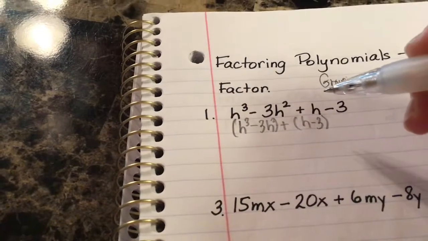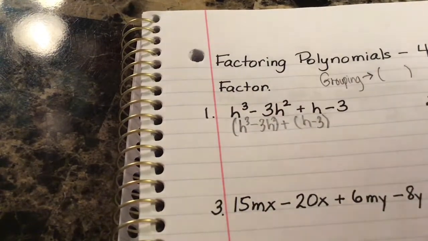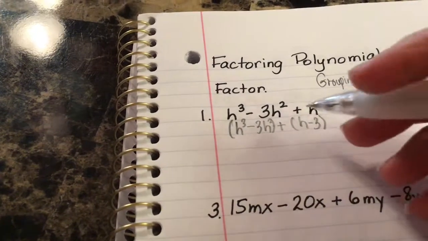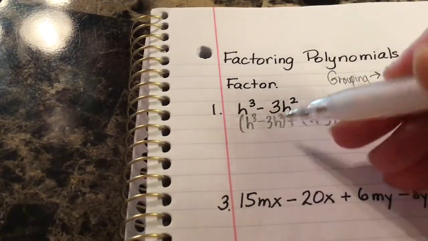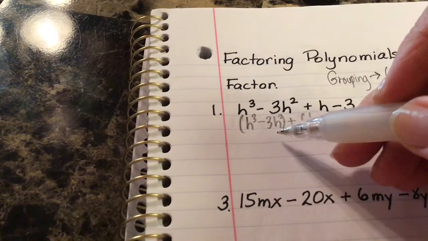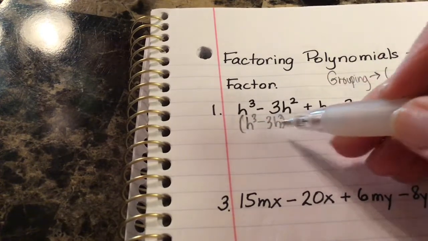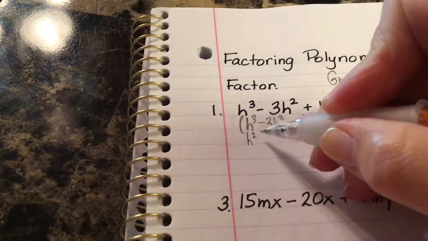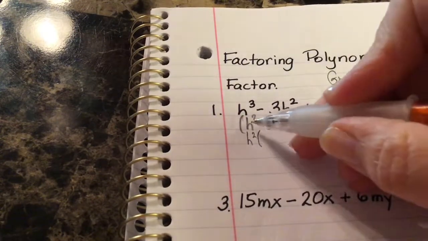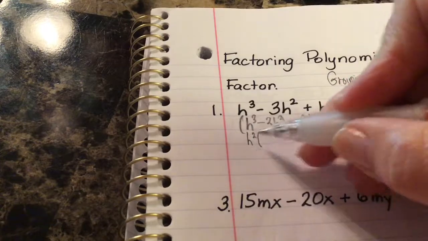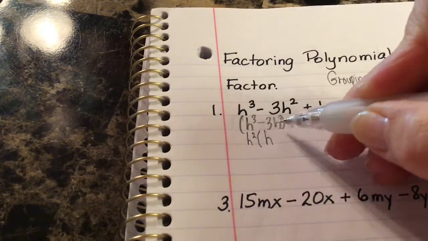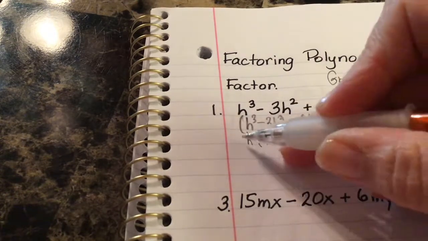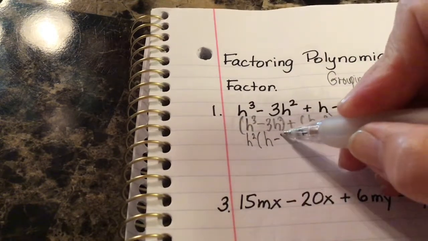Okay. Then I'm going to analyze each group and take out the greatest common factor from each group. Okay, so as I look at this first group, do we have a common factor? Yes. Both of these have h to the 2nd power. Okay, h cubed divided by h squared is h to the 1st power. Negative 3h squared divided by h squared is negative 3.